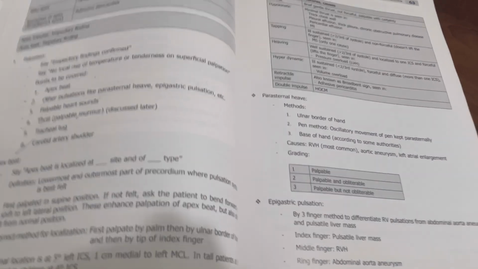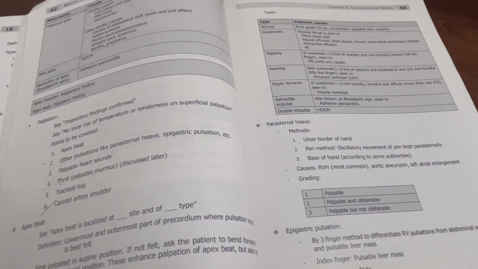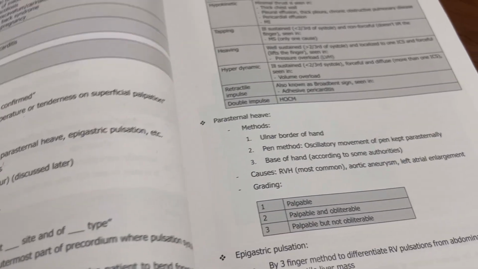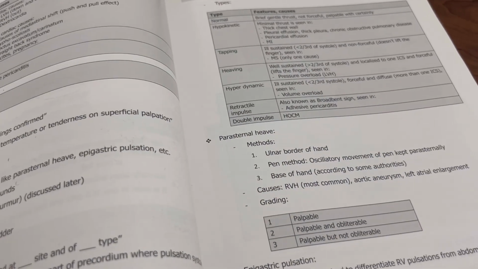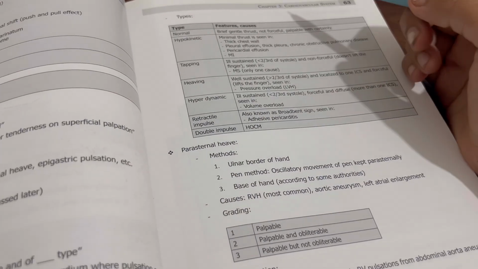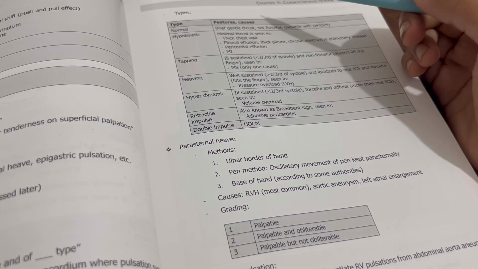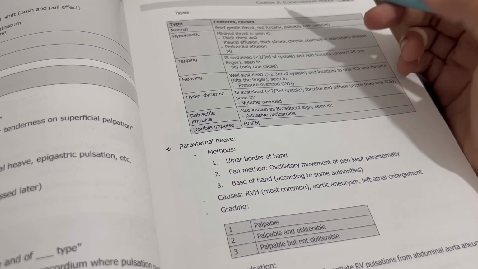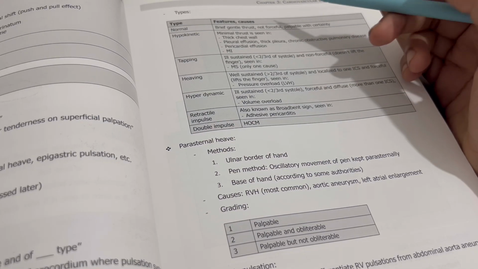Now, there are types of apex beat. Normal apex beat, it is brief with the gentle thrust. It is not forceful, palpable with certainty.